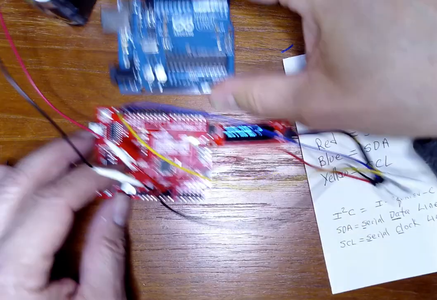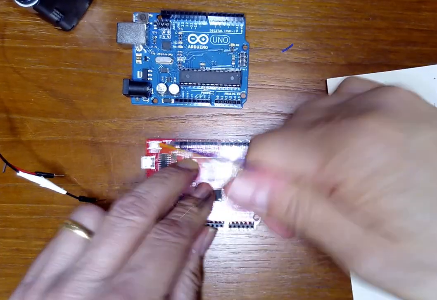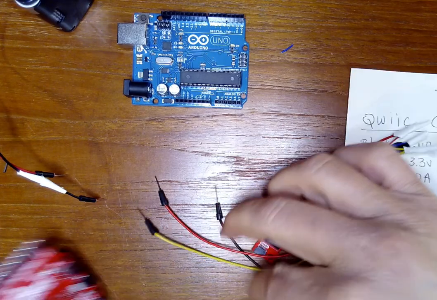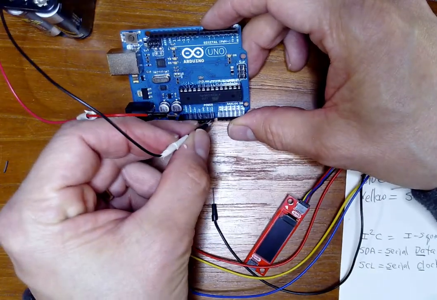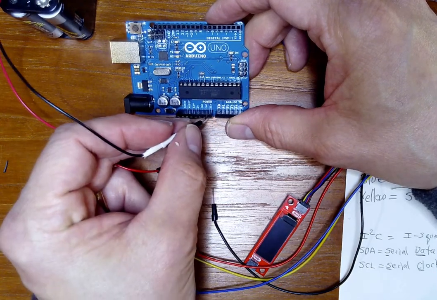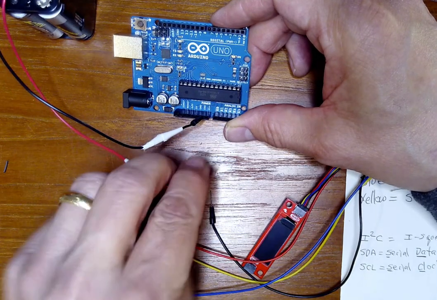So I'm going to go ahead and pull all this wiring off, and I'm going to connect the whole thing up to the Arduino now. As I said, it's running the same code. I've taken the same thing and flashed it to both devices. So we're going to power this up, ground, and V in.